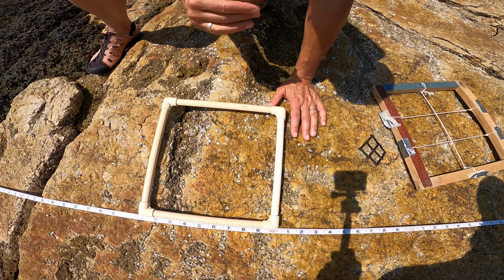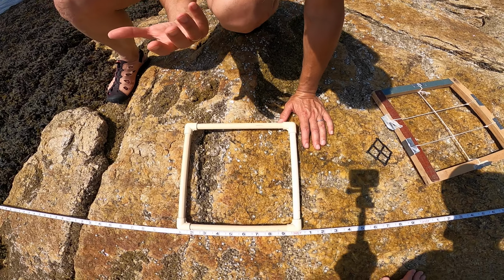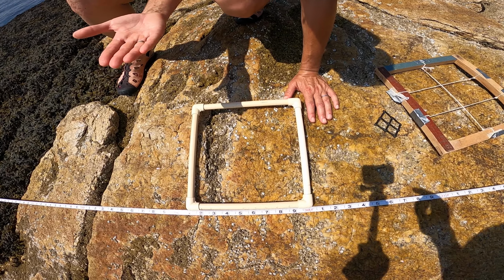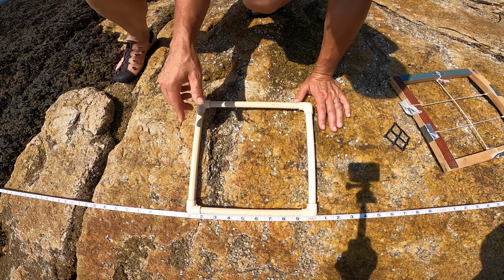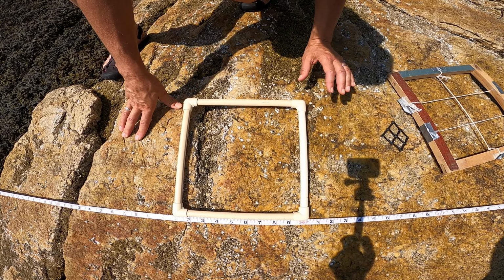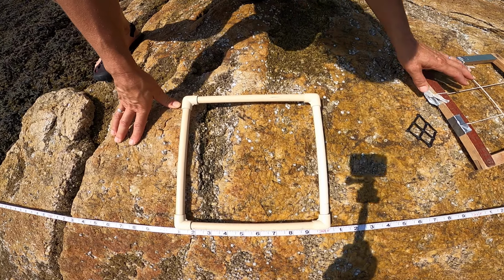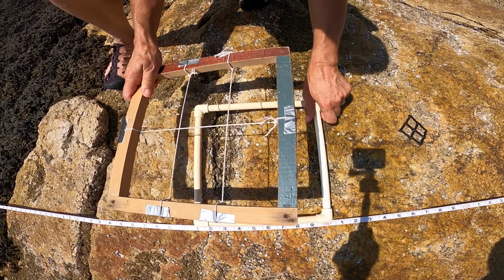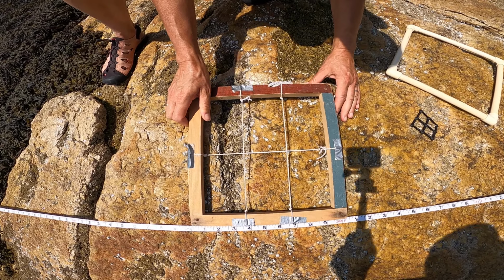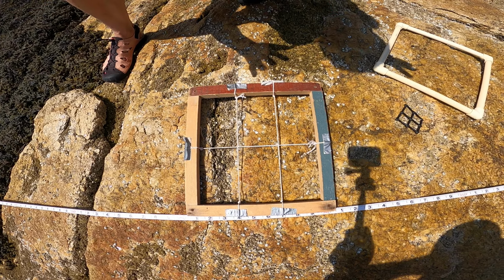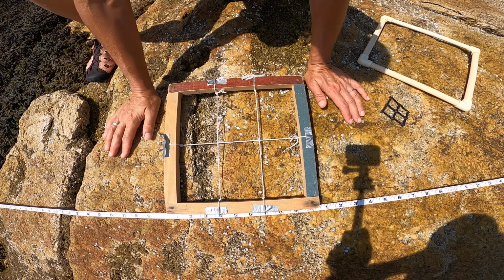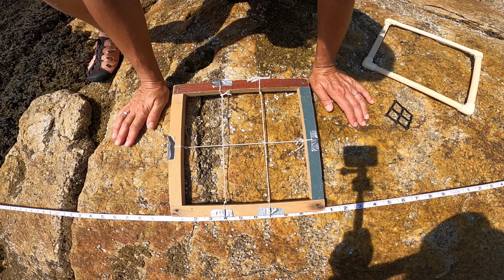And so what we're going to do is, using our subjective brains, say what percentage of this square is covered by barnacles. And if this seems a little bit too hard, you can also use one that has been divided into squares, if that helps your brain figure out what percentage of this area is covered by barnacles.